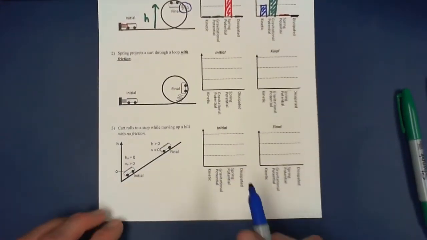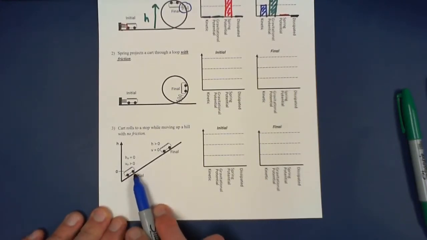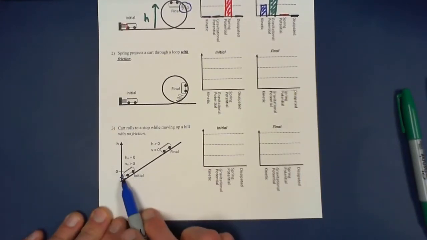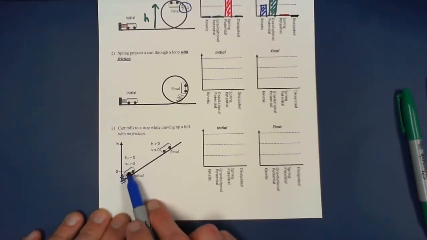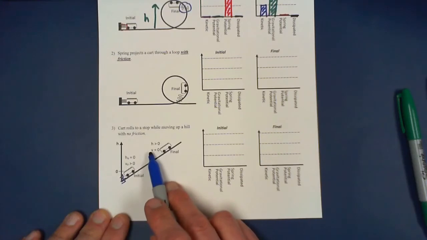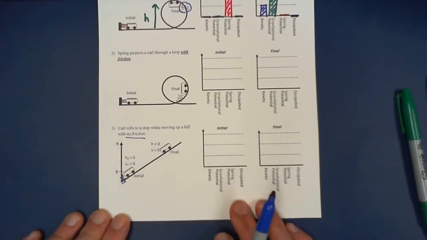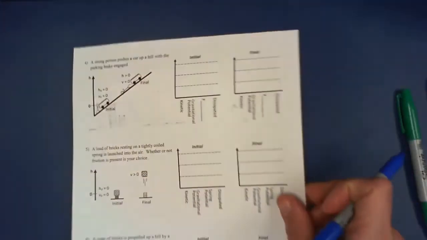All right, so this third scenario, you see that it starts with an initial velocity that's greater than zero. So there is motion. I should have squiggly lines behind it, but I don't. So it is moving, but it has zero height. So that should indicate something about gravitational potential. Then as it goes up this incline, it has zero velocity, but it does have some height, and it says no friction. So that should indicate what energy you start with and what energies you end with.